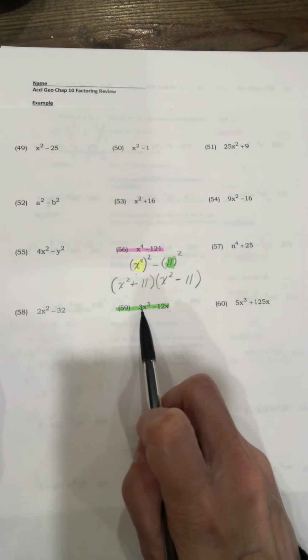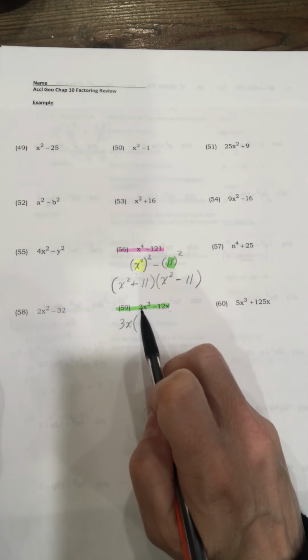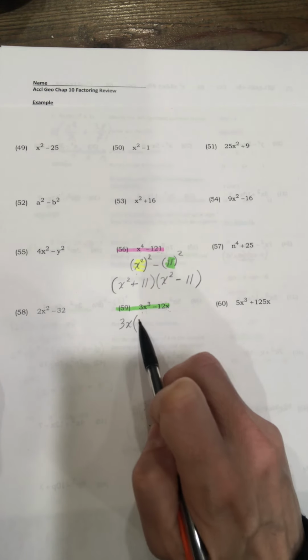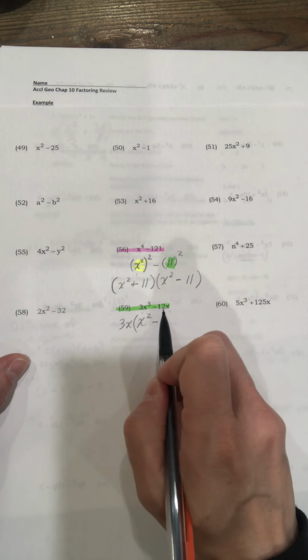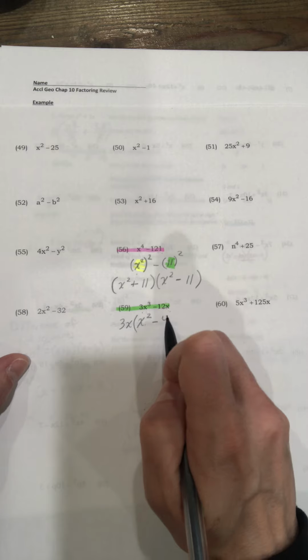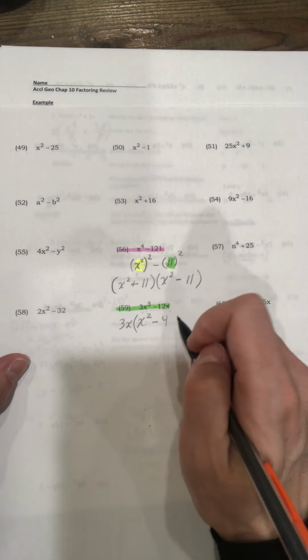So if I look at 3x cubed and 12x, I'm going to first factor out that GCF of 3x. If I take out the 3 and 1x, I have 2 x's remaining, so that's an x squared, minus, if I take out the 3 from 12, that's 4. If I take out the x, x over x would cancel to be 1. So I get 3x times the quantity x squared minus 4.